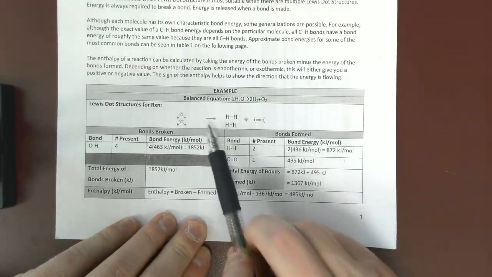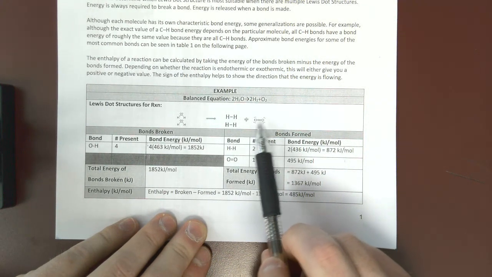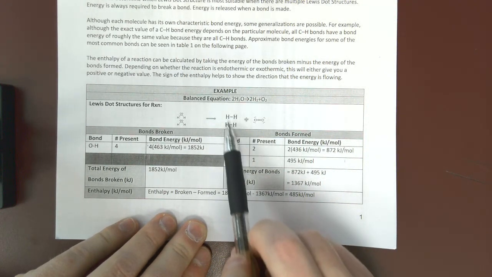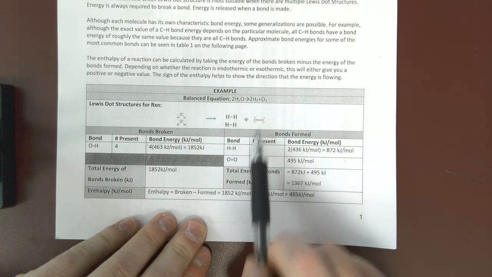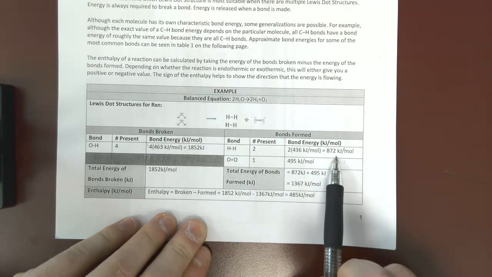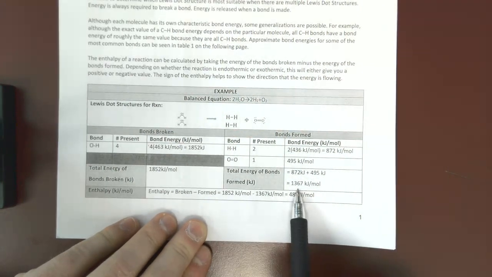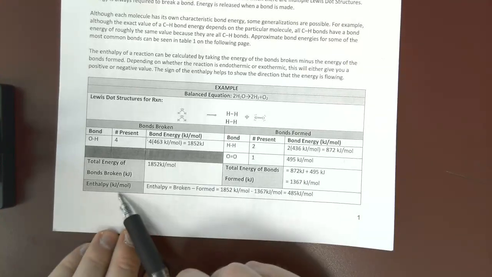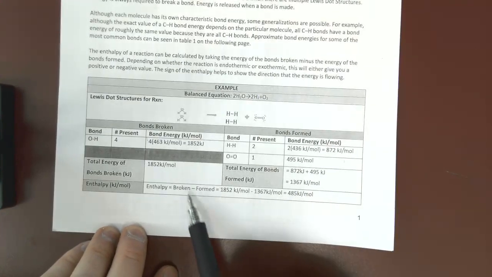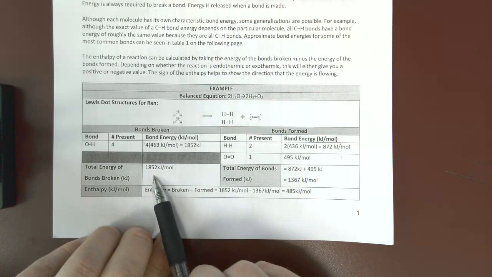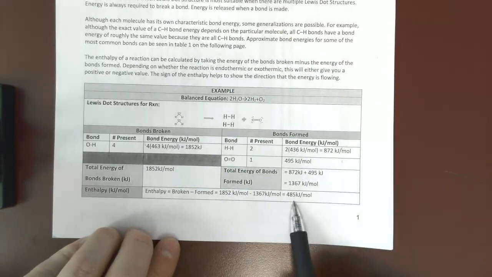Then for the bonds formed, you're counting everything that you have over in the product side. So for HH, I have 2. And then for double bonded O, I have 1. And I have to calculate the value and then add them together to get this value. Finally, for the enthalpy, I have to take the broken minus the formed. So that's the beginning minus the end, and I get this value.